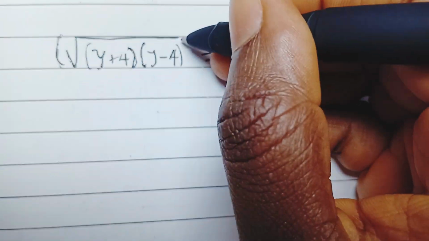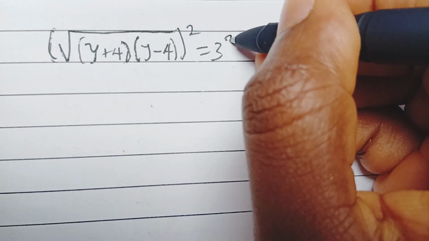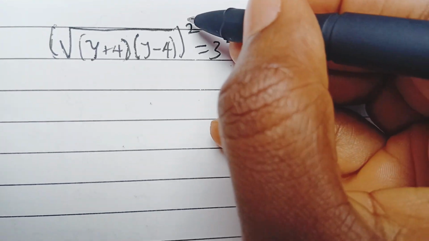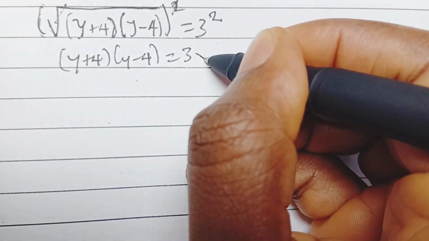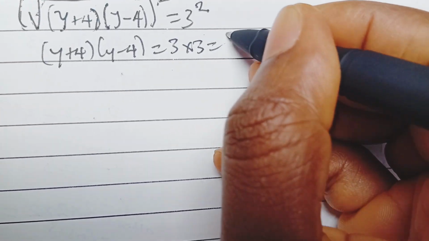To solve this problem, we will square both sides. Alright, so this square here would cancel the square root sign. Now we have y plus 4 times y minus 4 is equal to 3 times 3, that is 9.